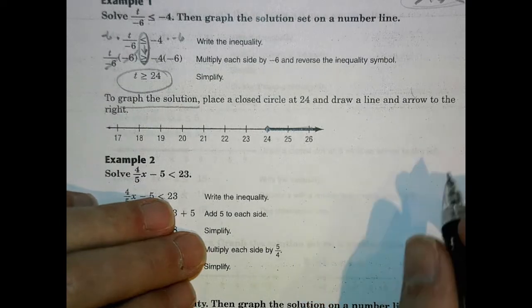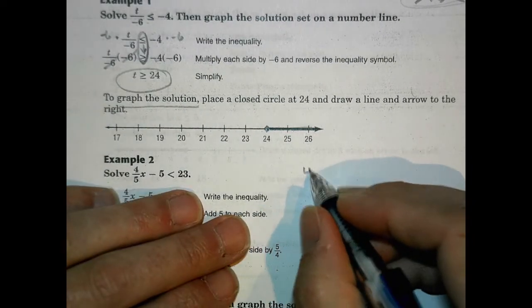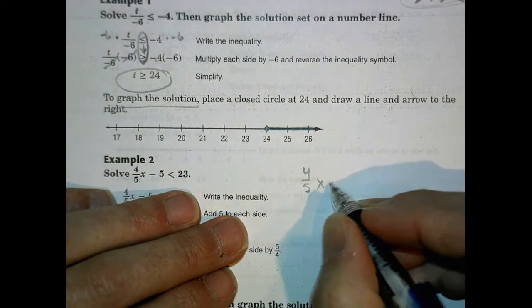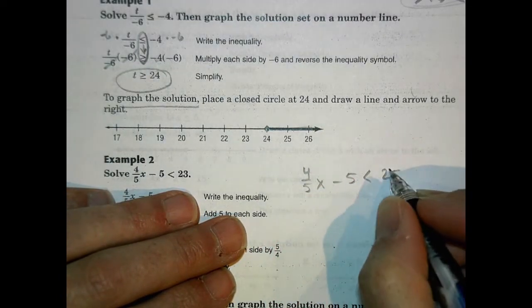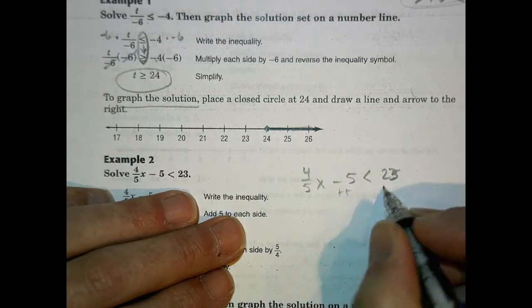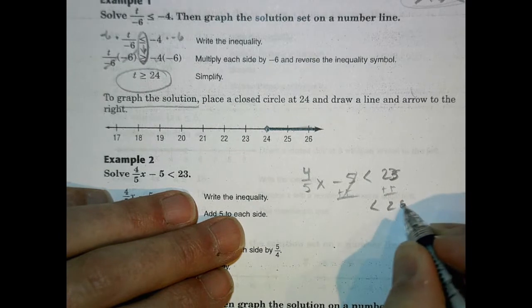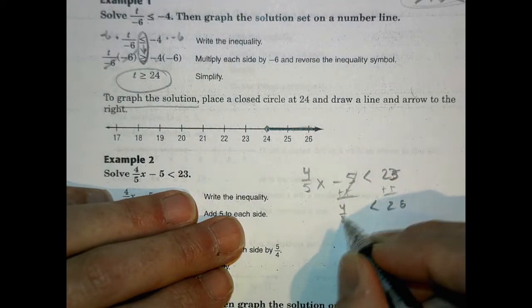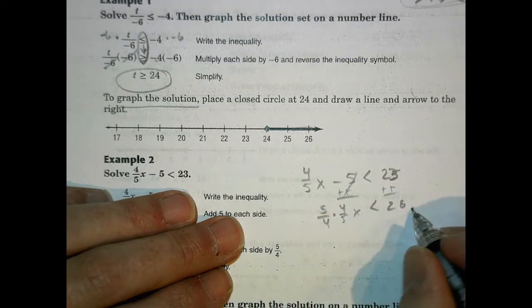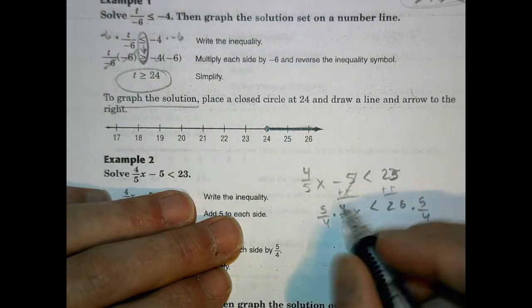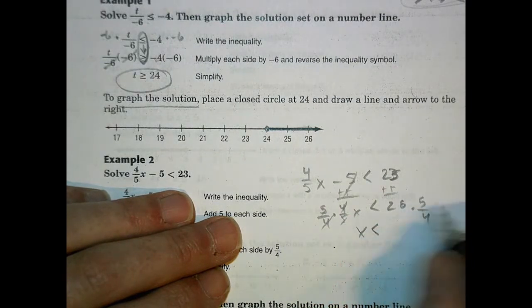Same is true here. If I take one that's going to be a fraction number, I have 4/5 of x minus 5 is less than 23. So I can add 5. That's not a big deal. No problem there. I get less than 28. And so I have 4/5 x. I want to multiply by the reciprocal, which means 5/4. So x is less than or equal to this thing.